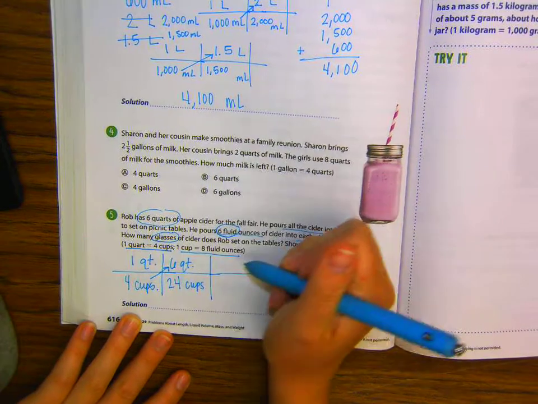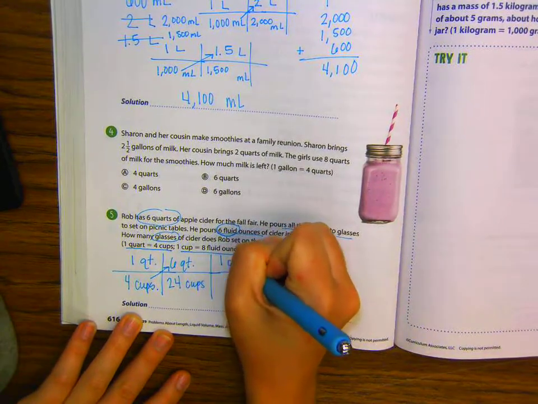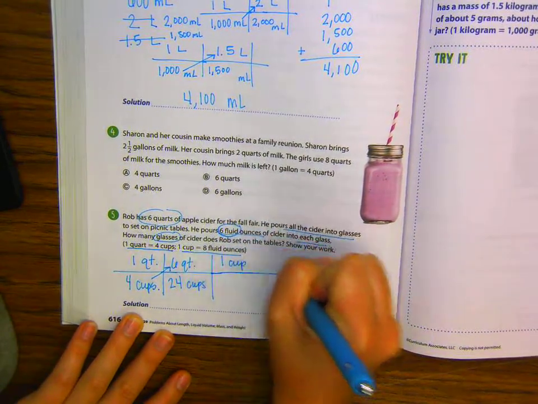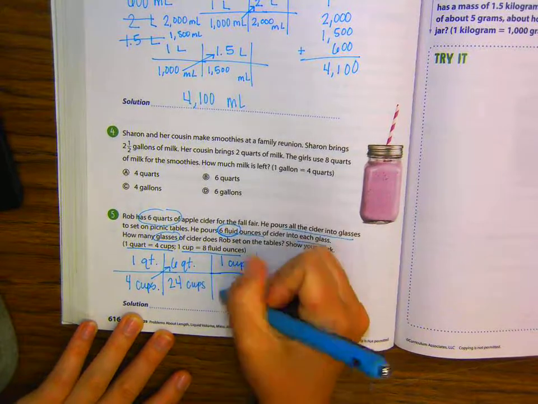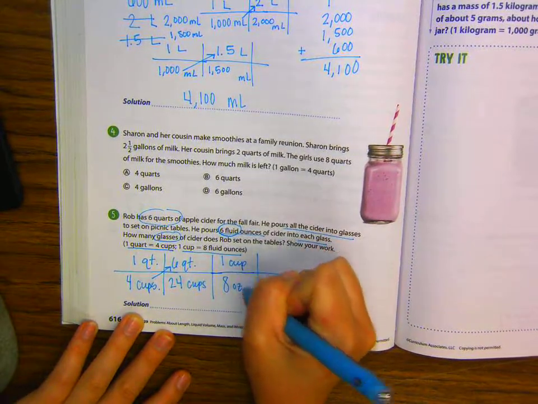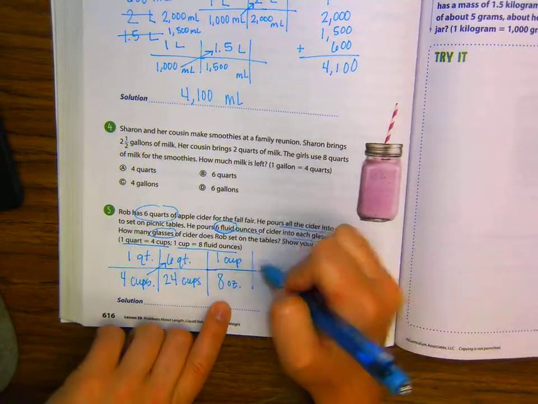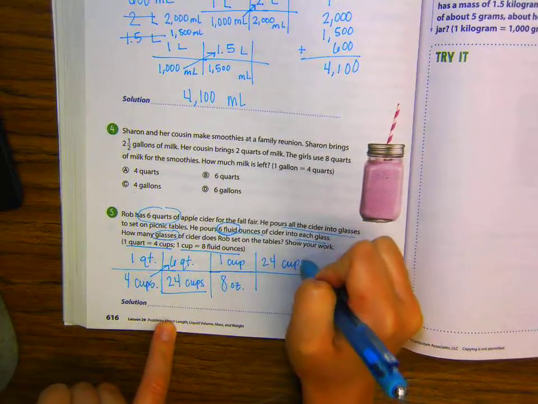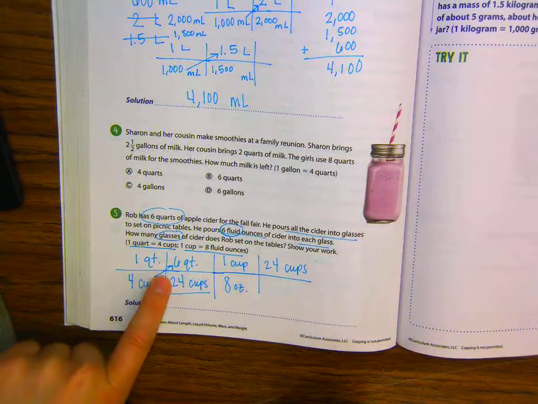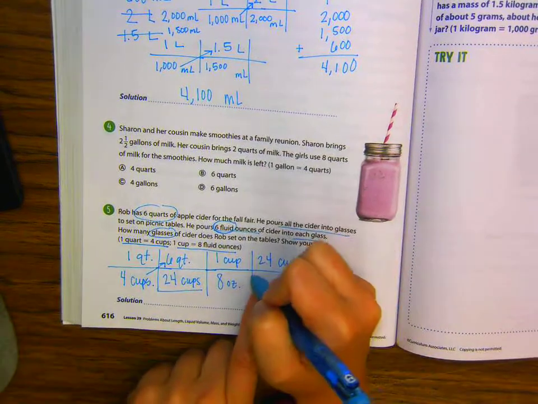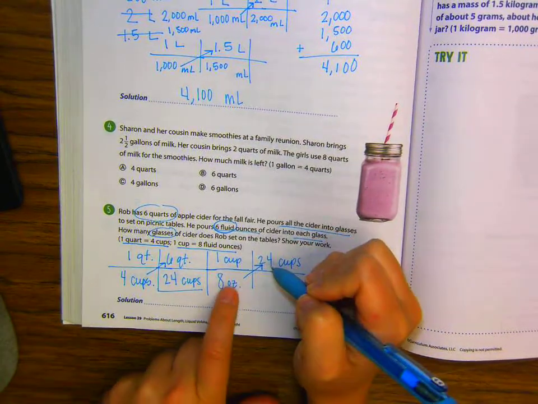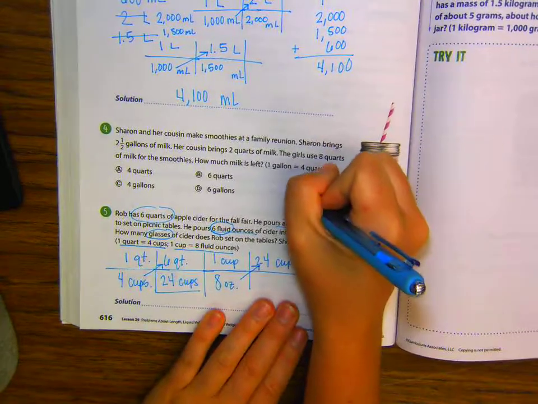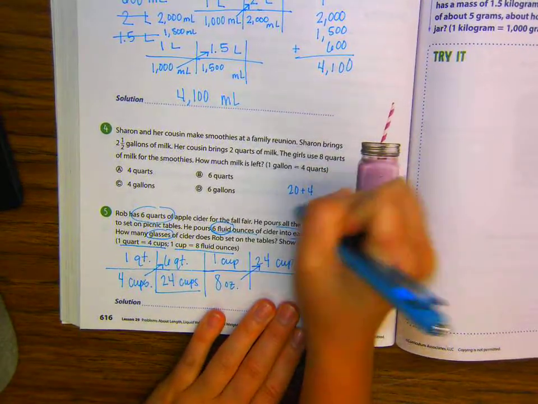Okay, so if 1 cup is equivalent to 8 ounces, how many ounces are in 24 cups? Because that's what we finished with: 24 cups, which is also the same as 6 quarts. Okay, so I'm going to multiply diagonally. 24 times 8. So I'm going to do 20 plus 4.